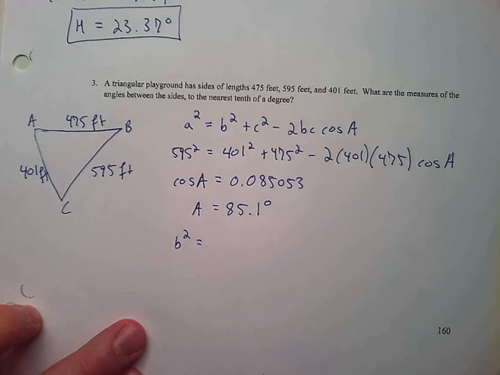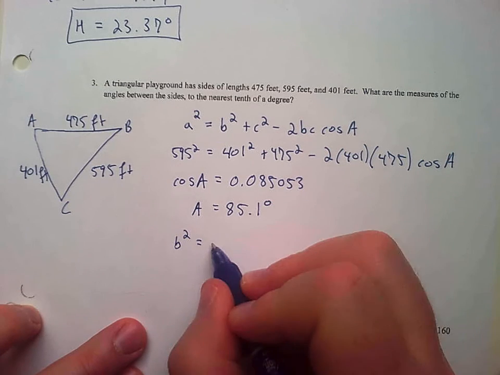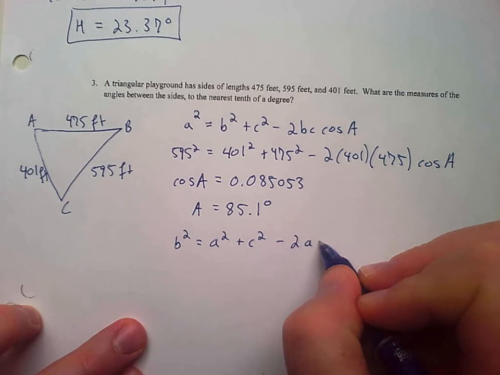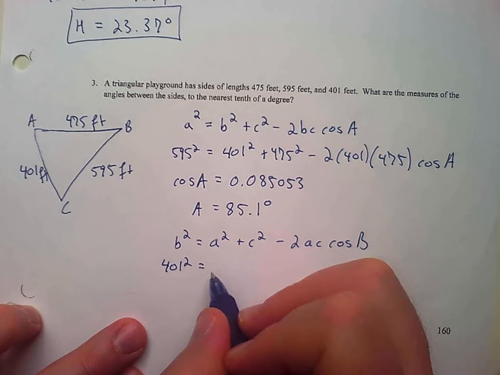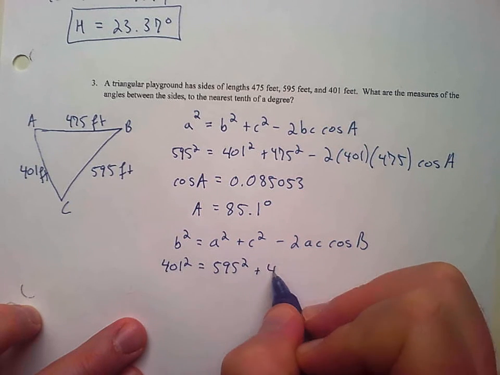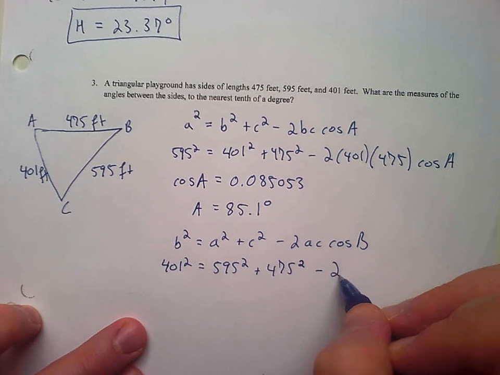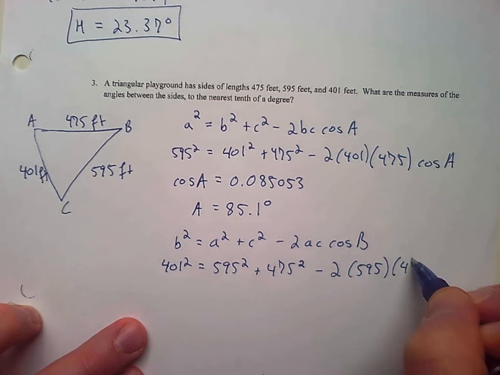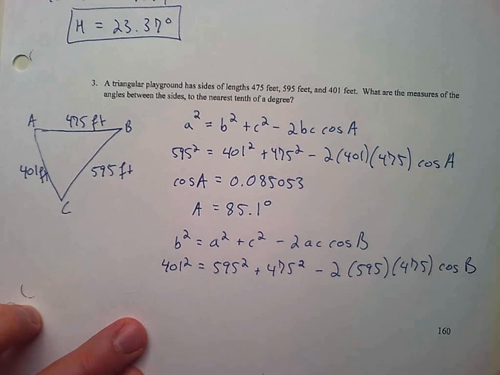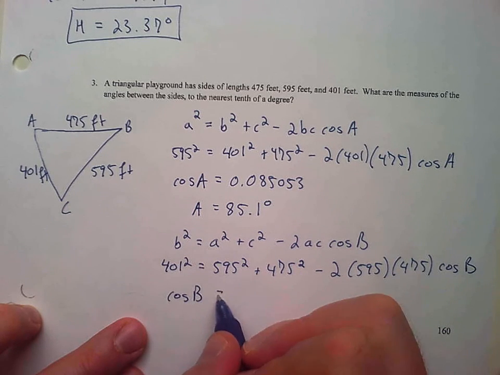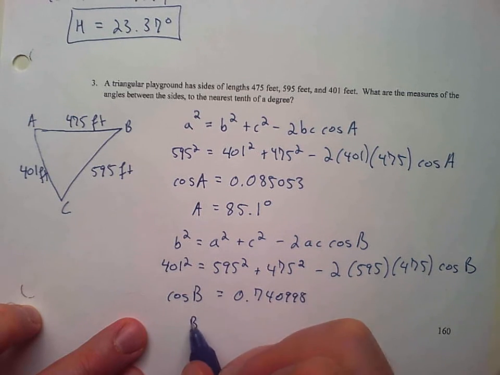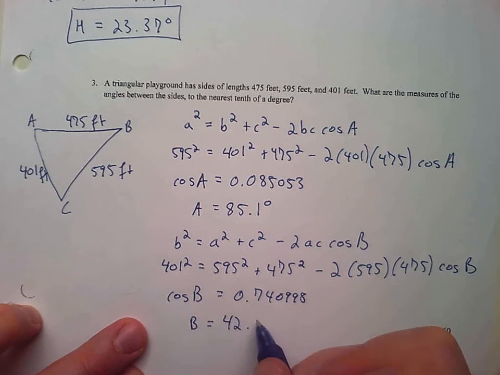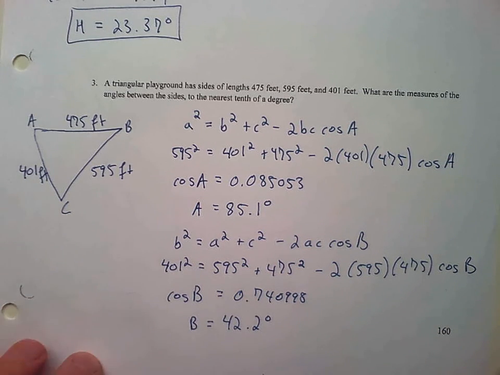If we continue on now with finding B, we'll say that B squared is equal to A squared plus C squared minus 2 times AC cosine of B, which is going to give us 401 squared is equal to 595 squared plus 475 squared minus 2 times 595 times 475 cosine of B. So if we solve for the cosine of B, this will be 0.740998, which means that angle B is going to be approximately 42.2 degrees. Again, by taking the inverse cosine of both sides.